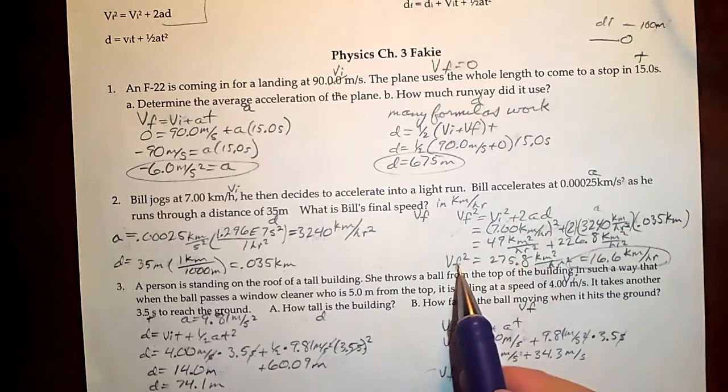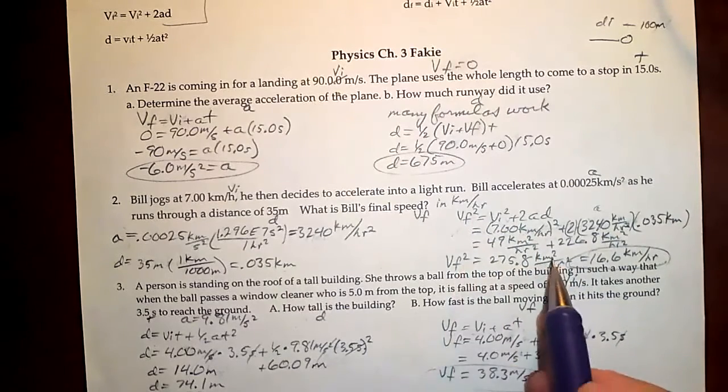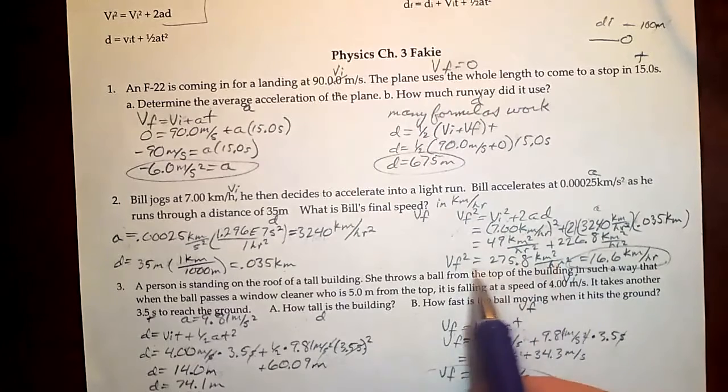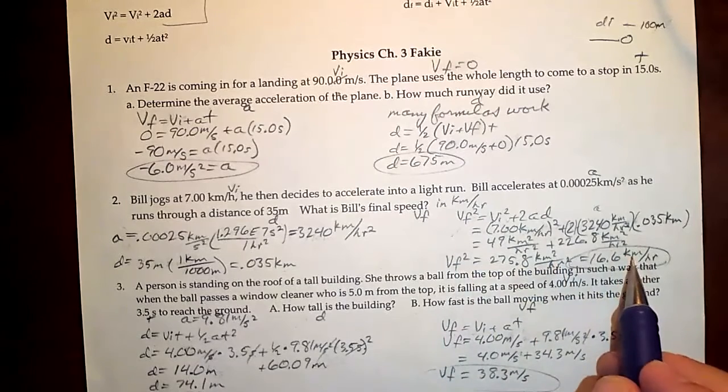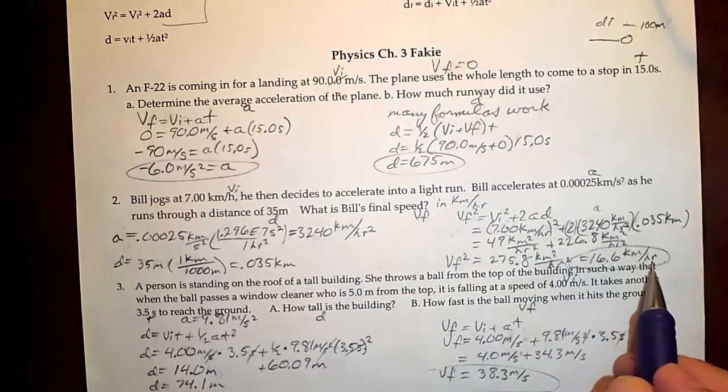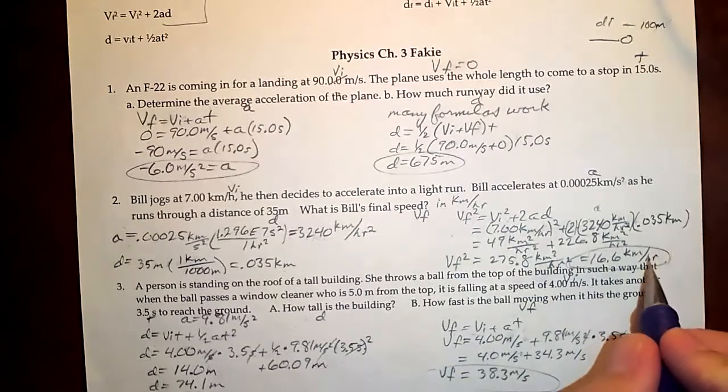And then to find VF alone, we need to square root both sides. And that's why the units do end up working, because our final velocity is in distance per time, which is a speed, a velocity. So that is right, and it does work.